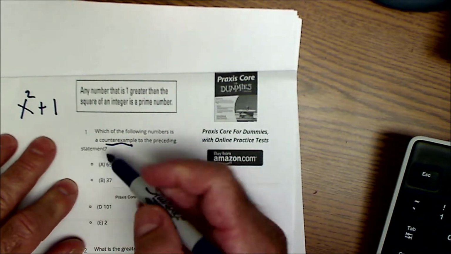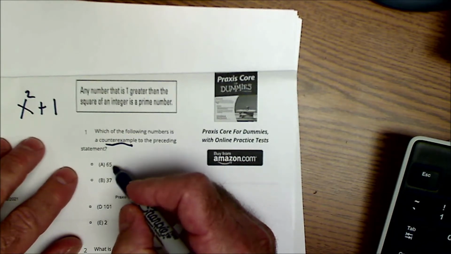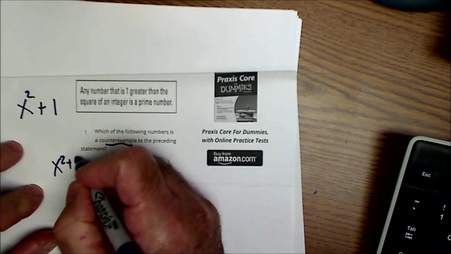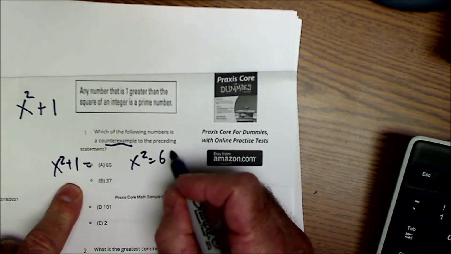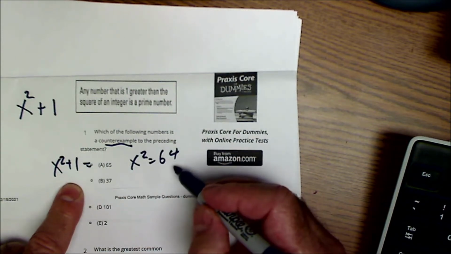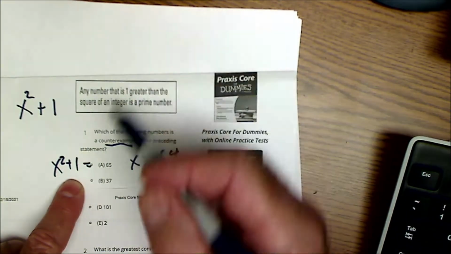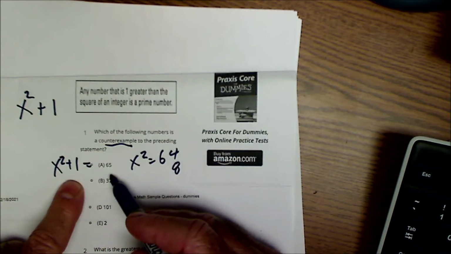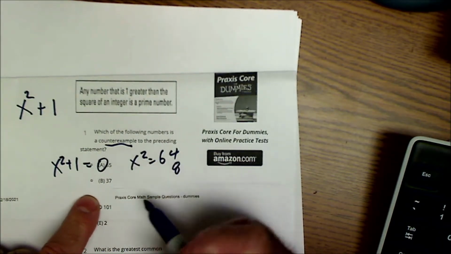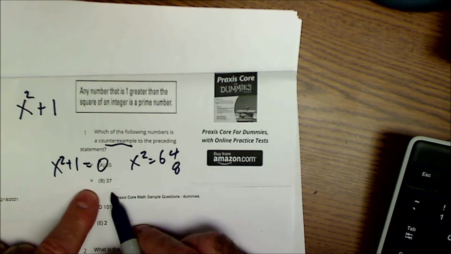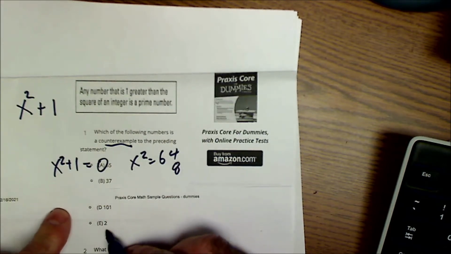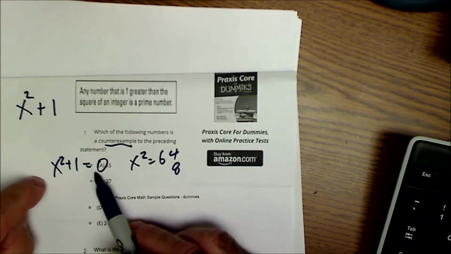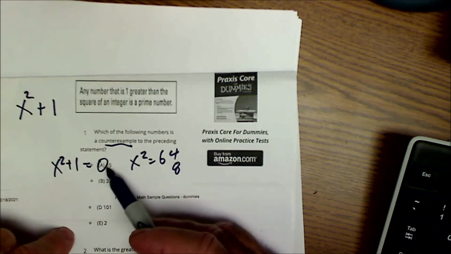So if x squared plus 1 is equal to 65, I would subtract 1 from each side to get x squared equals 64. I would take the square root of that. It is 8, an integer, and 65 is not a prime number. So I could see A works right there. 37 is a prime, so that one does not work. 101 is a prime as well, and 2 is a prime. So you could do it this way, or you could just see that that's actually the only one that's not a prime.